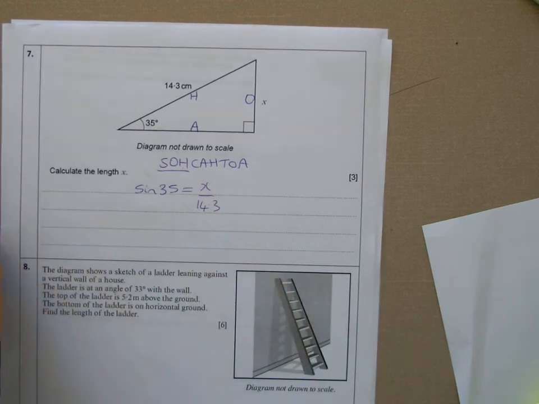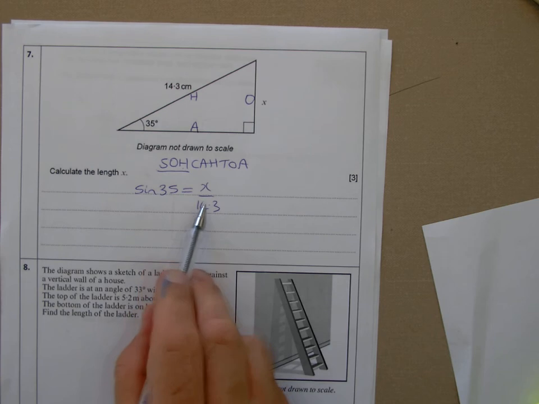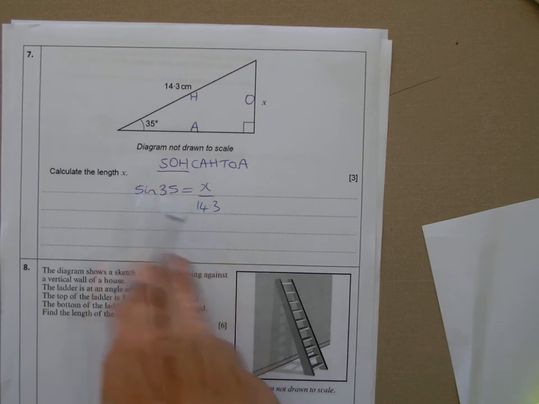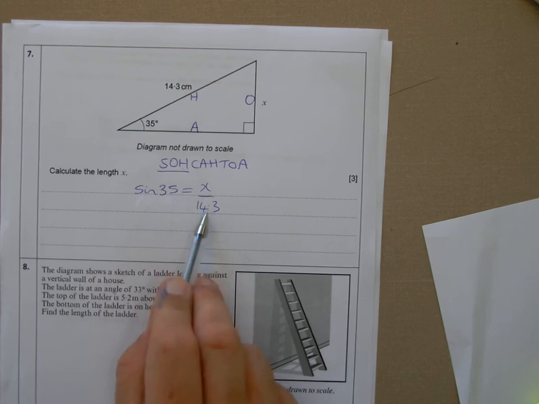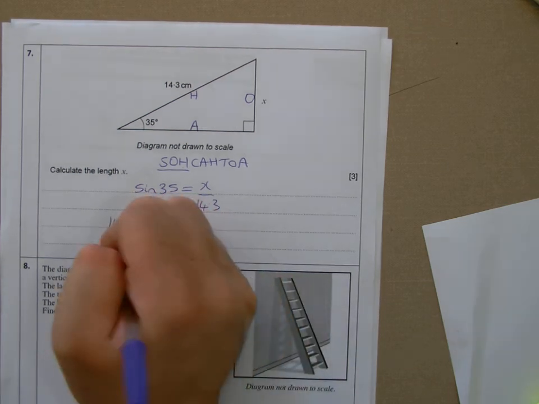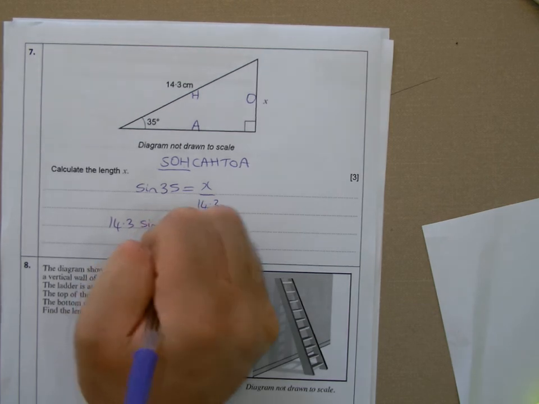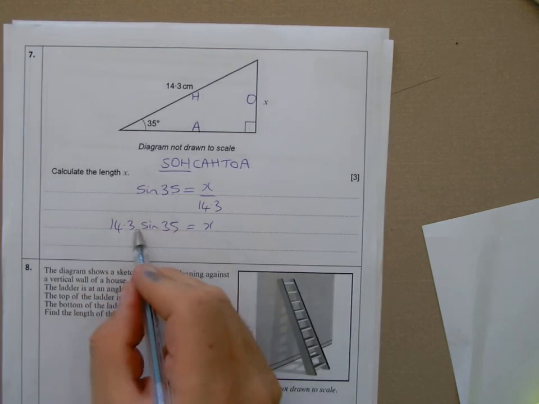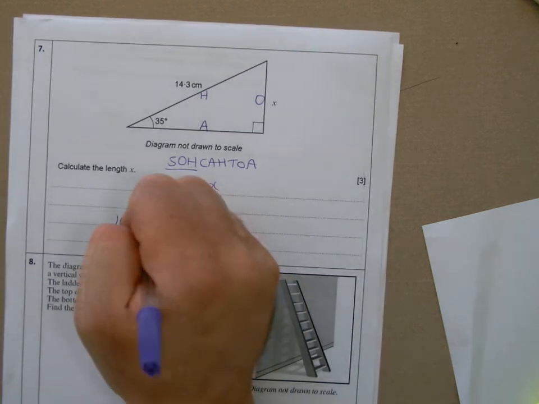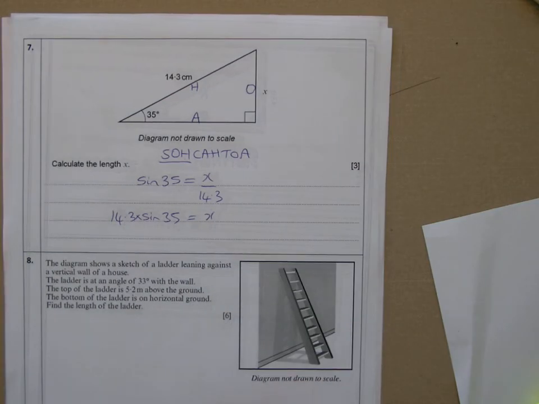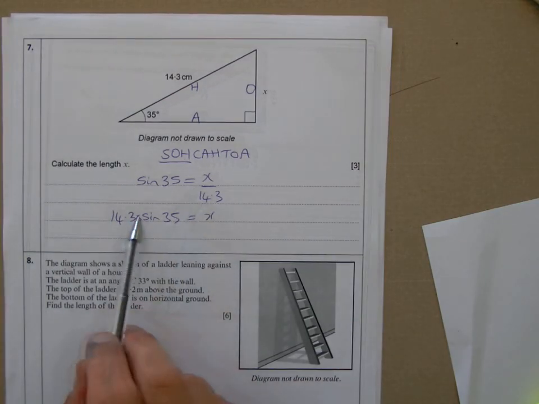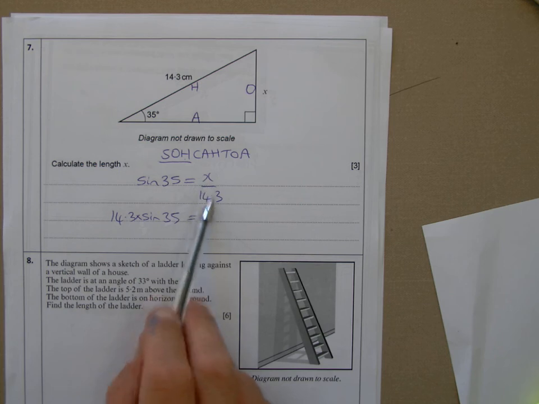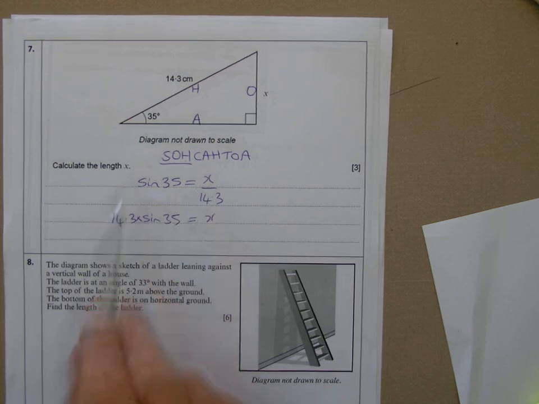Okay, and then all you've got to do to get x is think, well, this 14.3 is in the way. So if I take it over to the side, and because we're dividing by 14.3, if I take it over I times, and I get my x. You can write the times there as well if you want. You don't have to, but it shows that what we're doing is timesing, because ultimately we're dividing by 14.3, so taking it over, we times.